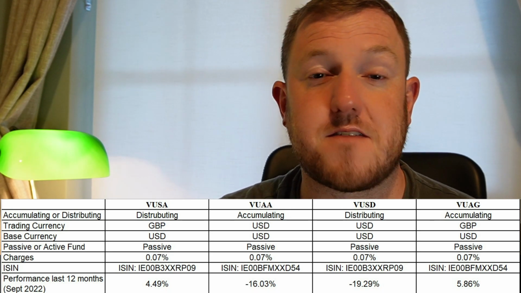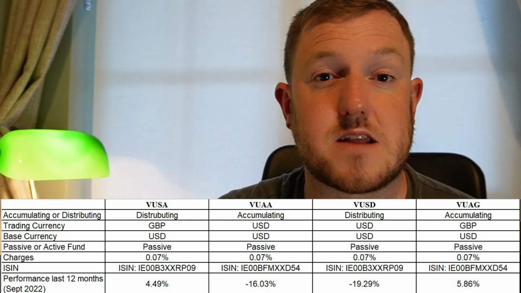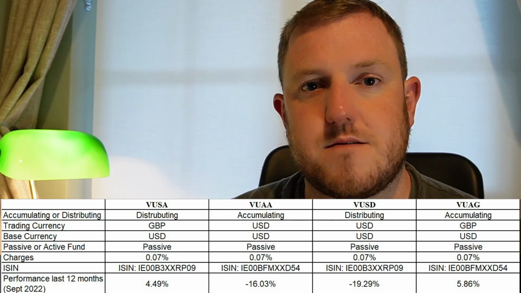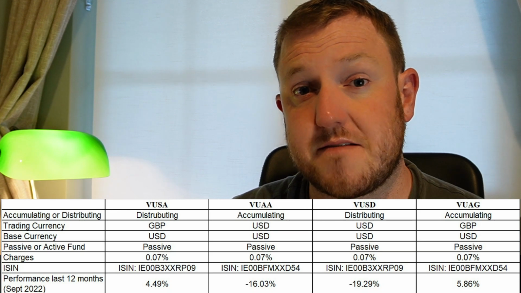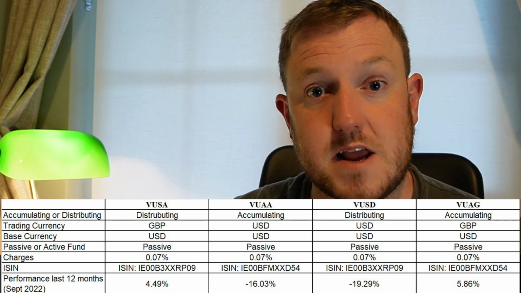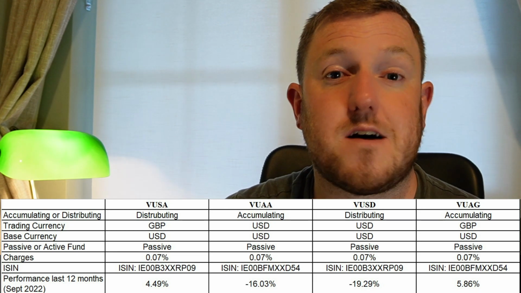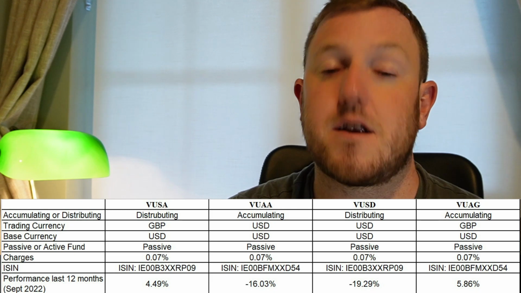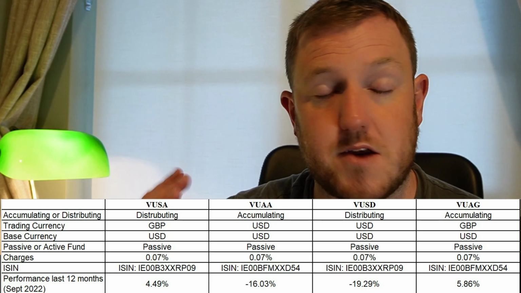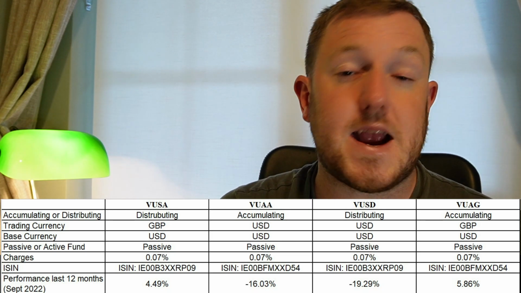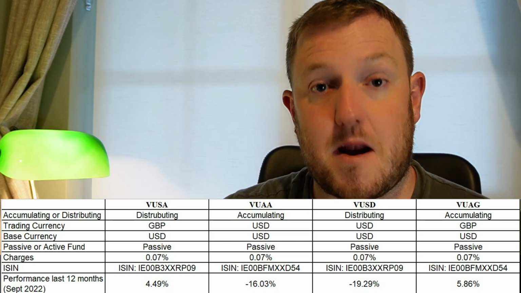The first difference that you will notice on the table is that you will see that some of the funds are accumulating and some of them are distributing. For anybody that is completely new to investing, I'll briefly explain the difference between these 2 terms and what it means for the fund. So first off, a distributing fund. A distributing fund will pay you out periodic dividends over certain periods of time, so it could be a month or a quarter, but every so often you will be paid out these cash dividends as a part of your return on your investment.